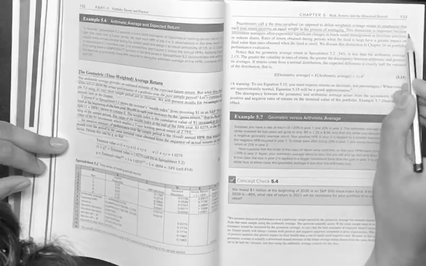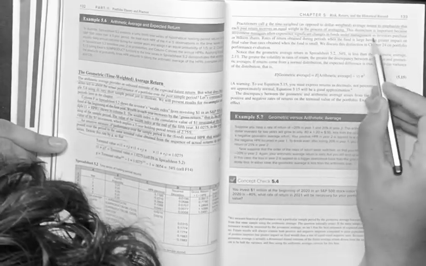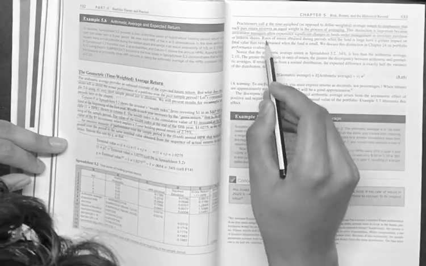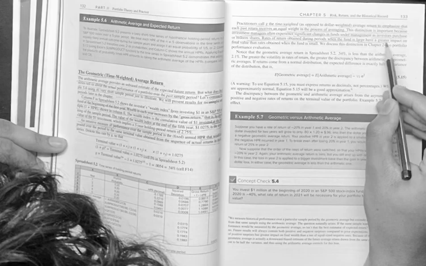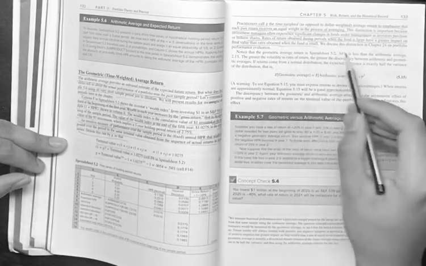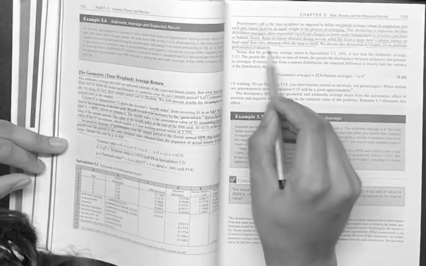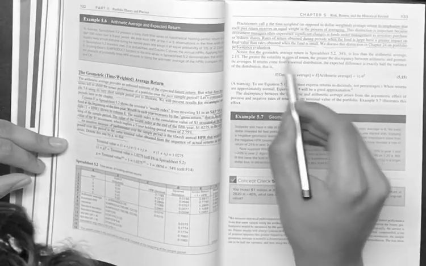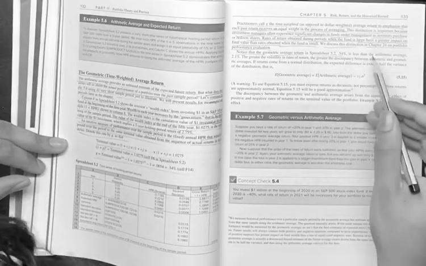This distinction is important because investment managers often experience significant changes in funds under management as investors purchase or redeem shares. Rates of return obtained during periods when the fund is large have a greater impact on the final value than rates obtained when the fund is small. We discussed this distinction in chapter 24 on portfolio performance evaluation. Notice that the geometric average return in spreadsheet 5.2 is 0.54%.